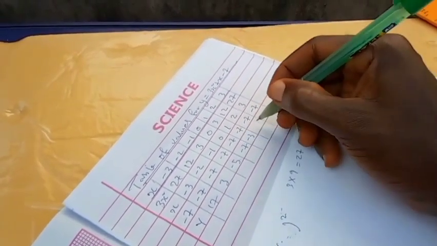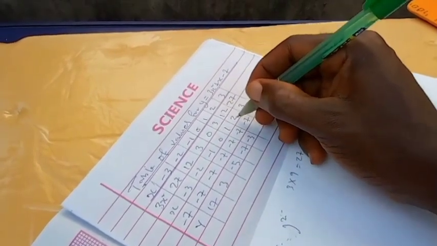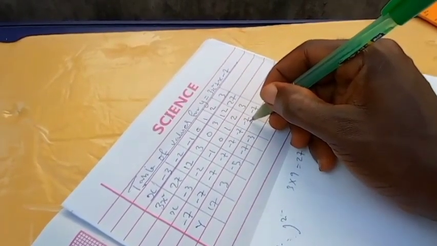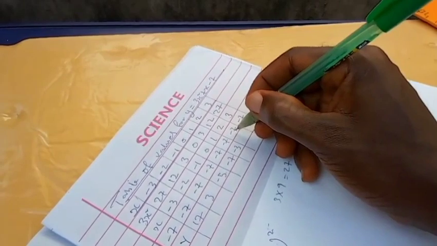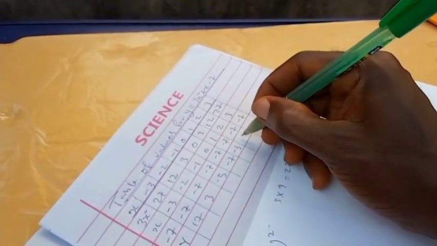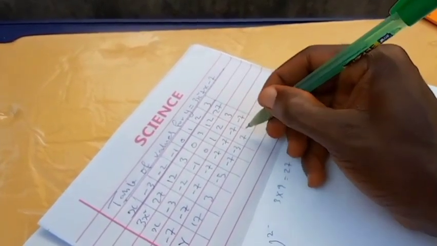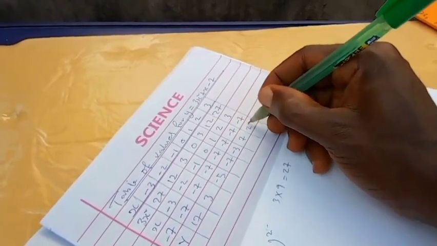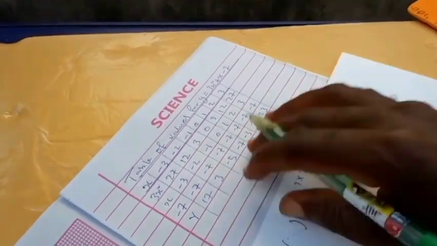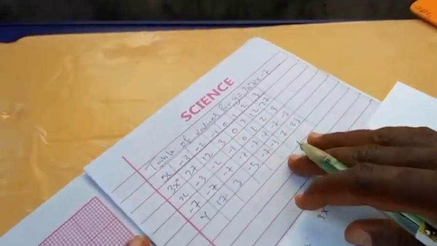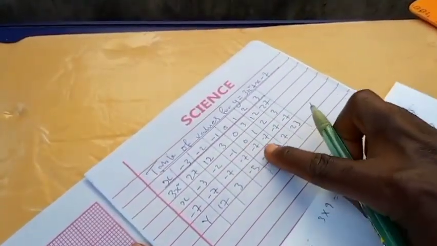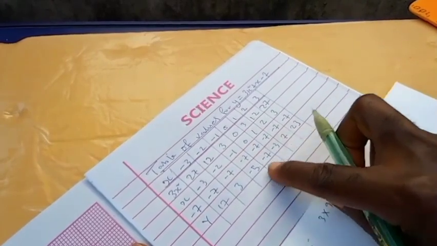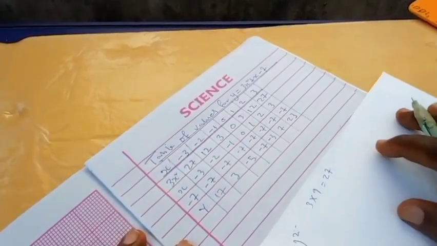Minus 3. Okay. So 12 plus 2 is 14. 14 minus 7 is 7. 27 plus 3, 30. 30 minus 7, that will give us 23. Okay. So this is the table of values. You can check these things out. Please take a look at them, use your calculator, verify these figures, and see that they are in order.